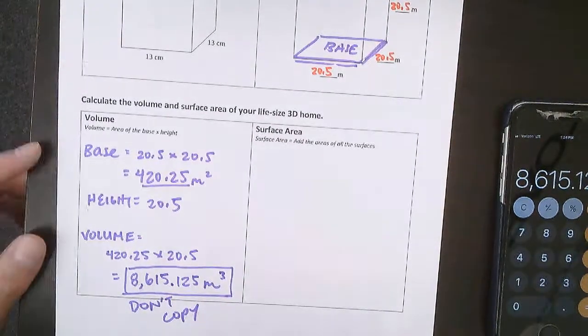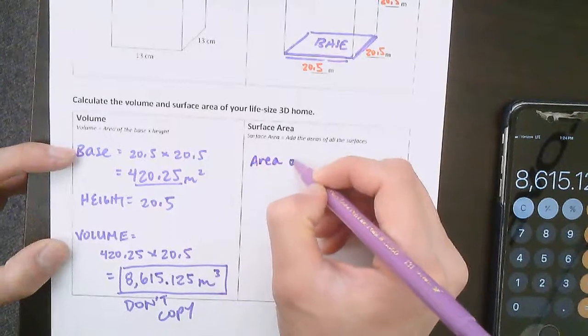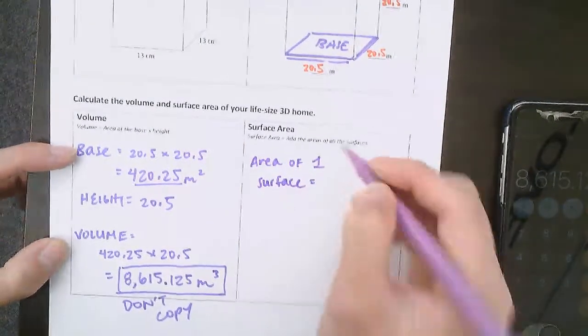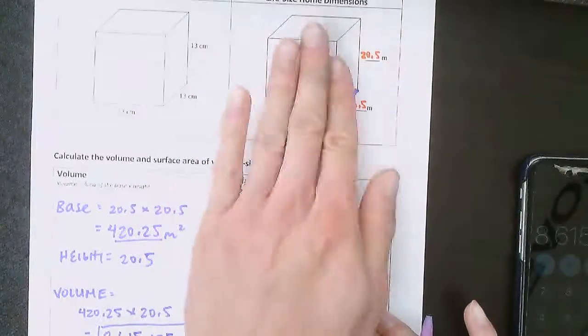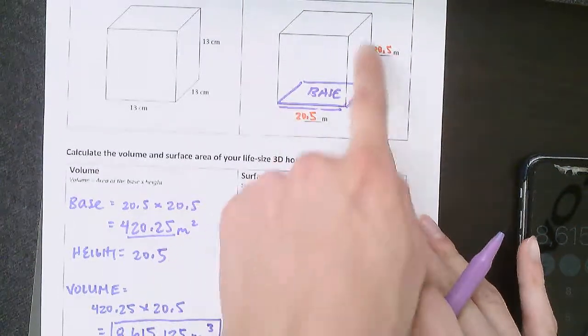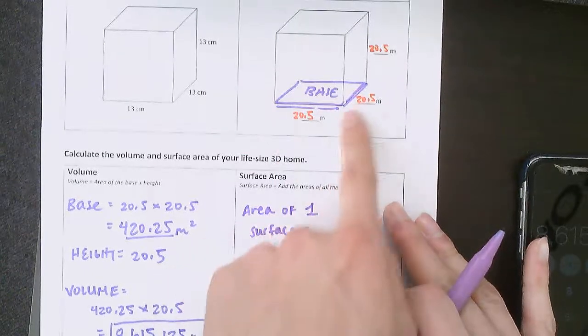Okay, the surface area. The first thing that I have to do is figure out, well, what is the area of one surface? So I go back to my home here, and all of these different sides are one surface. And to find the area of any surface, I multiply the length of the side of the surface times the width of the surface.